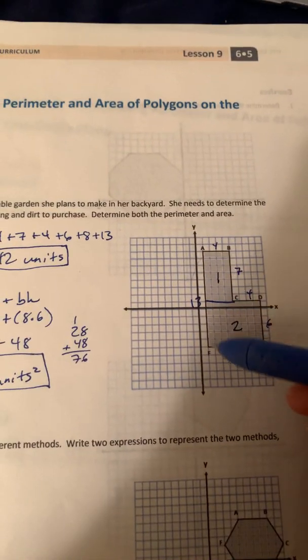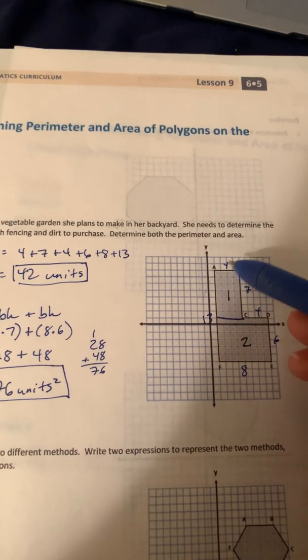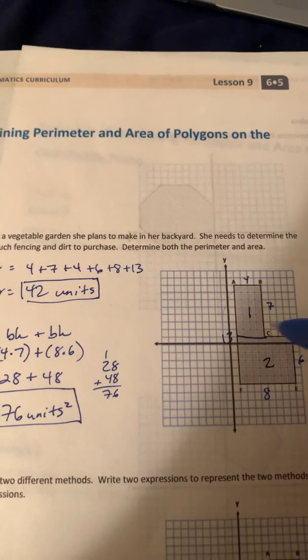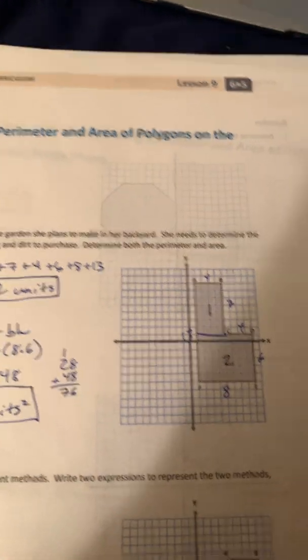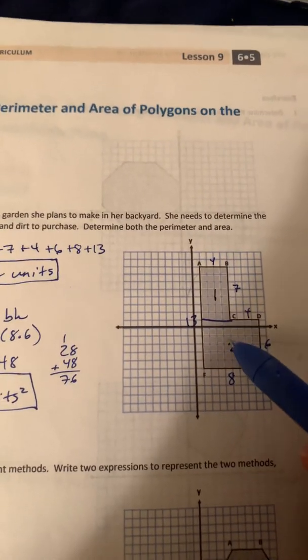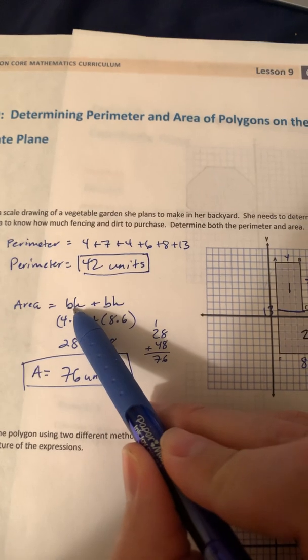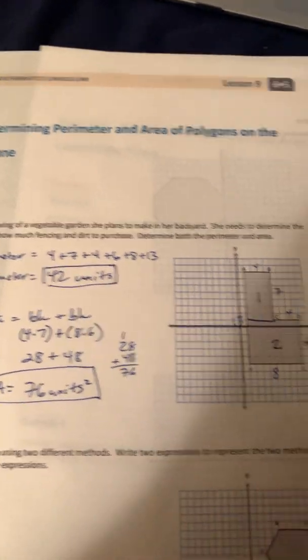So the perimeter is the distance outside of the shape. This is the actual fence she needs. So JazzJet needs 42 units to fence her garden. And then what did we do for area? Well, since there are two parallelograms, we used the formula base times height. That's the formula we used to find the area of parallelograms.